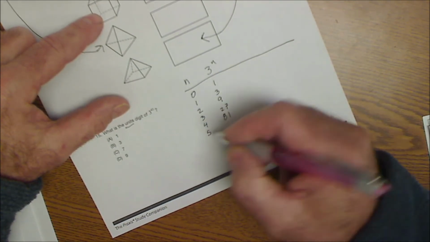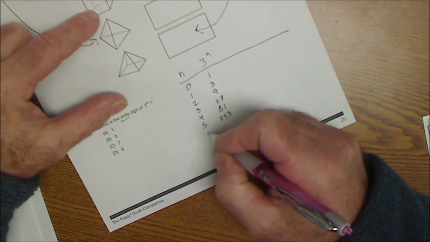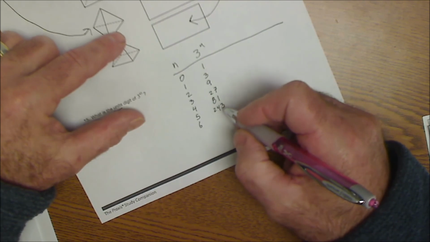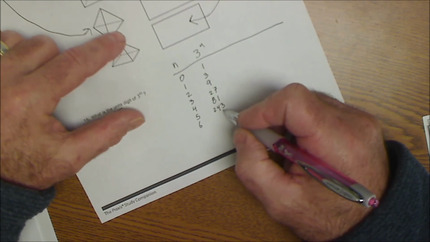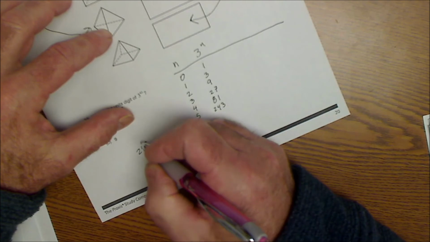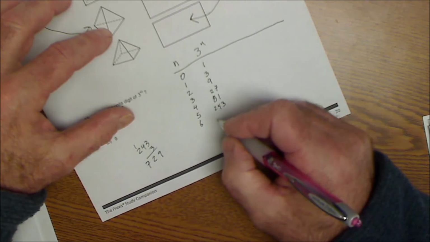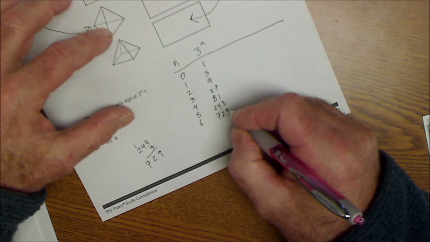Let's try this. 3 to the fifth is 243. 3 to the sixth is 243 times 3. What is that? Actually, it doesn't even really matter. I'm just looking at the ones place. 729.